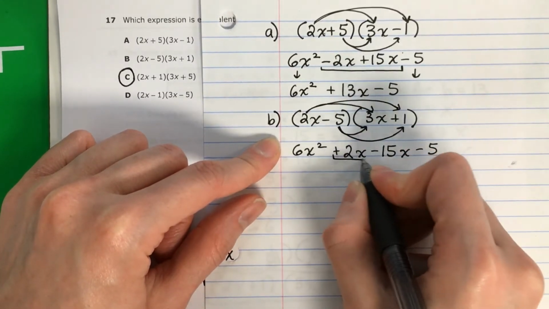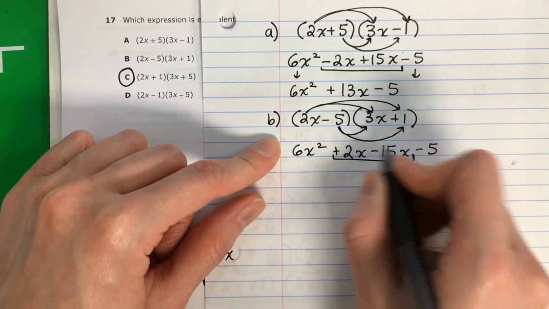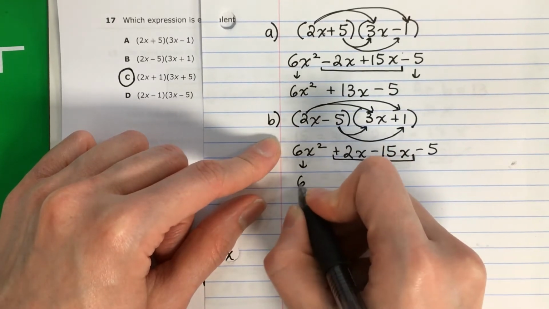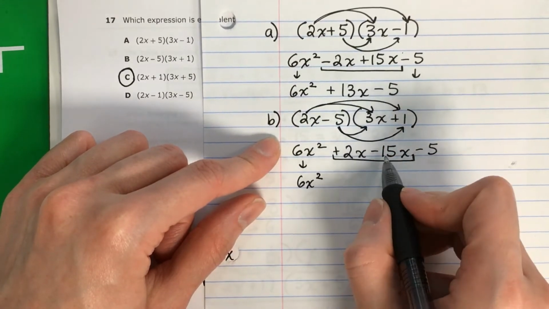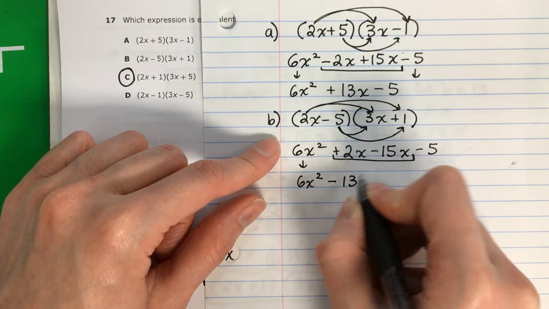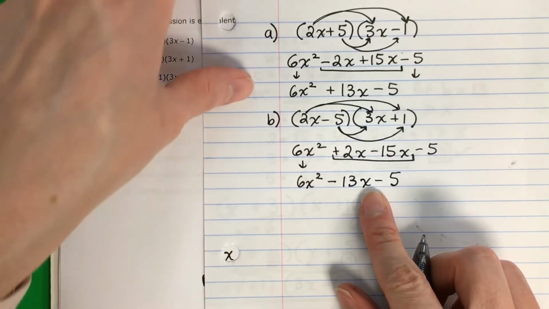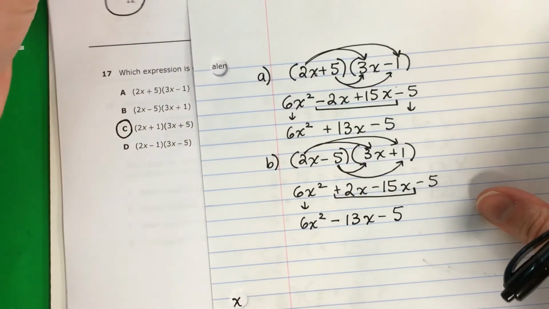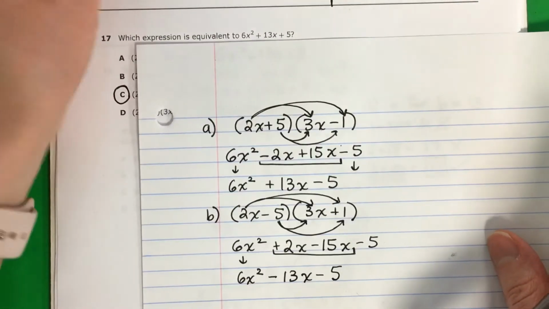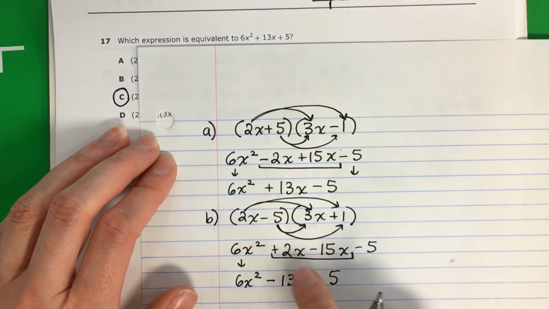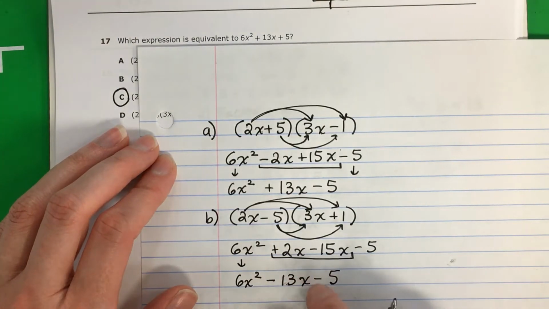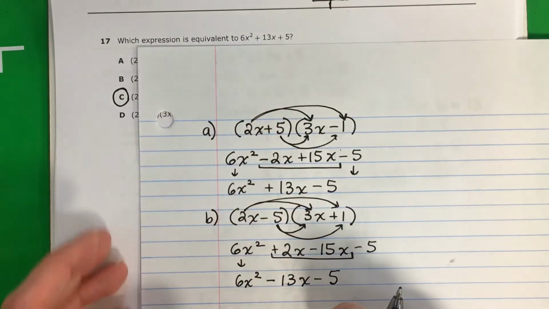Now the like terms, the two x's with no exponent. Copy 6x squared. 2 minus 15 is negative 13x. Copy minus 5. Is this the same as that first question? Let's see. No, because here it's negative. These are both negative. It needs to be positive.